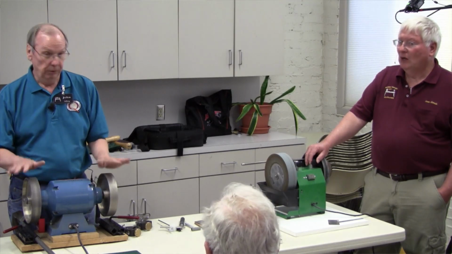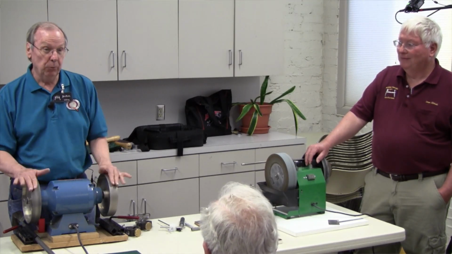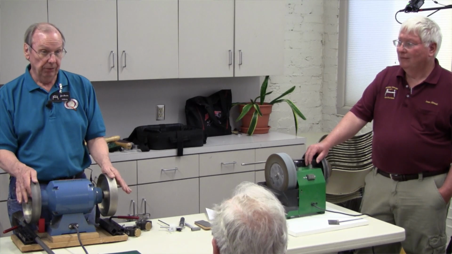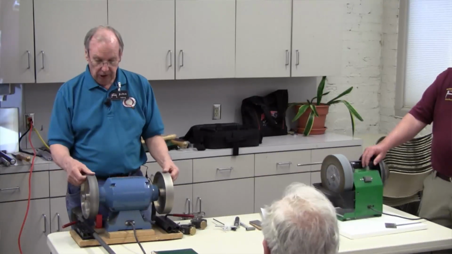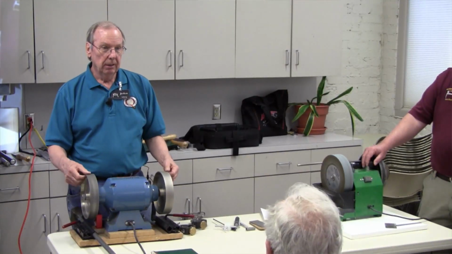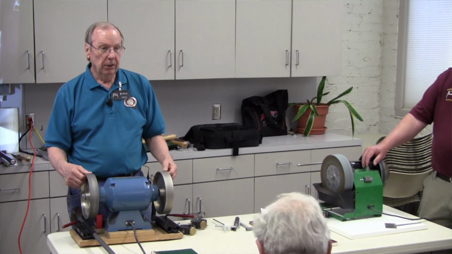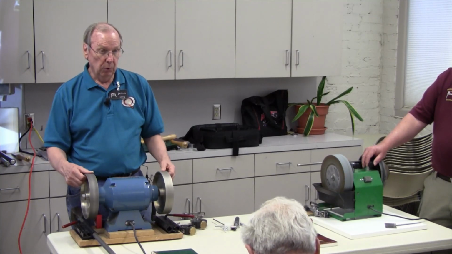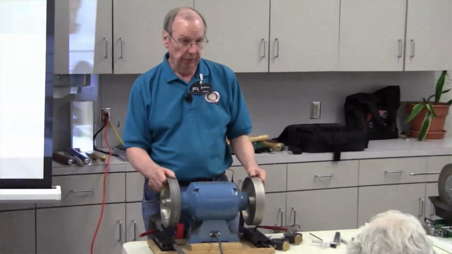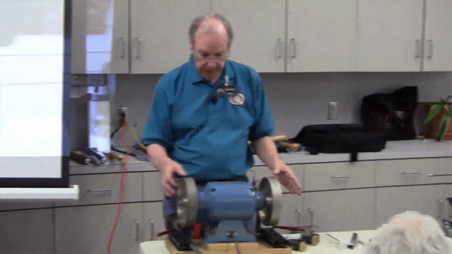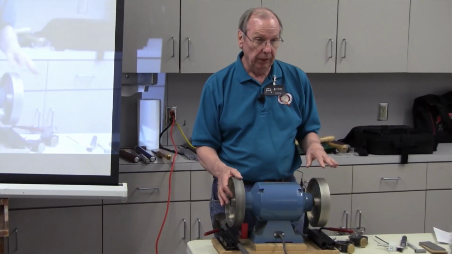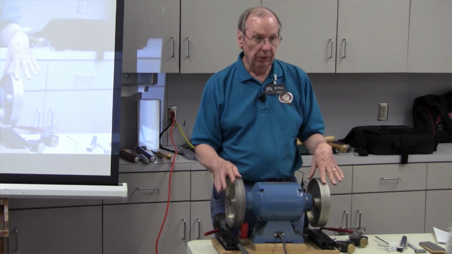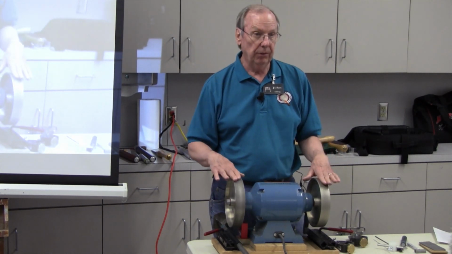Like those? No, not these. These are specialty wheels that I've added to this. And these are called CBN wheels. Cubic boron nitrate wheels. And they come in 2 grits, or at least I have them in 2 grits. An 80 grit on one side and a 180 grit on the other side.